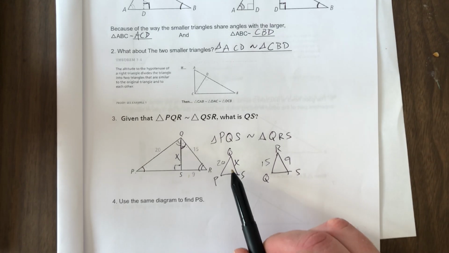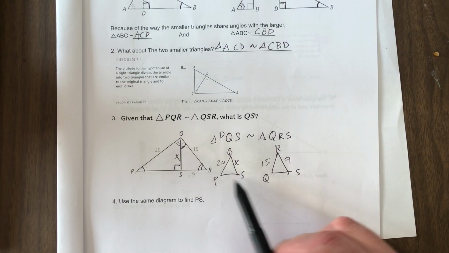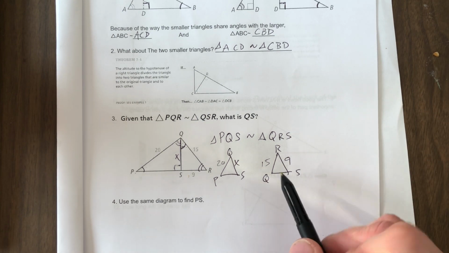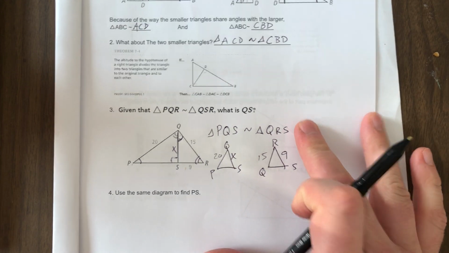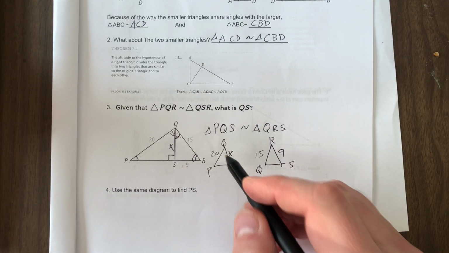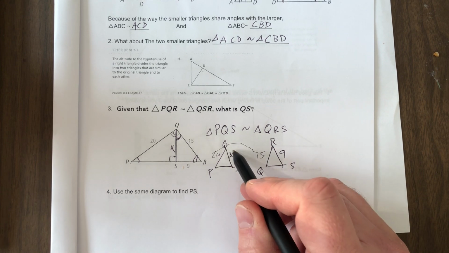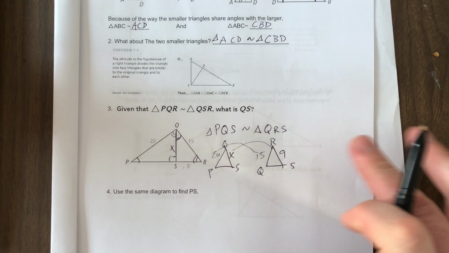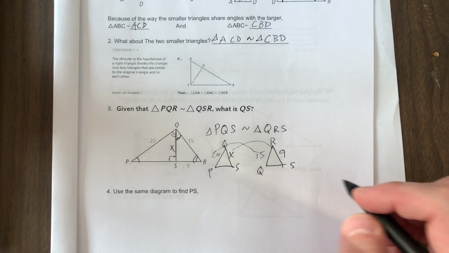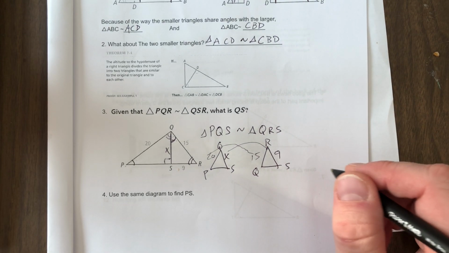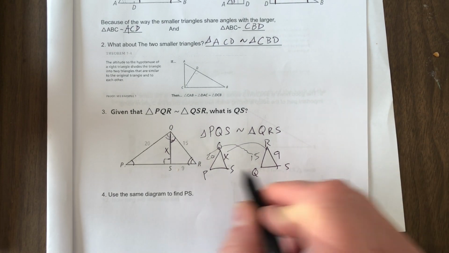And like there, we know this bottom side is going to be X as well, but that's not important. What's important is now I have this situation where 20 is going to 15 and X is going to 9. And I do not have my calculator on me today. I am doing this at home, if you couldn't tell. Maeve's here.